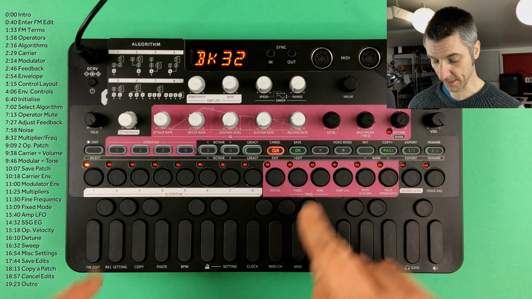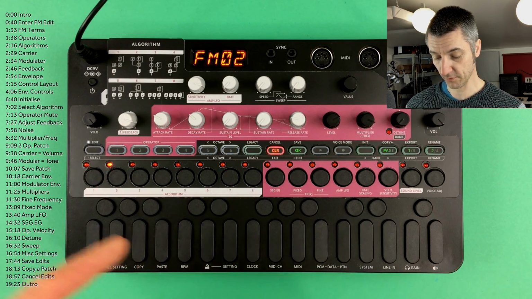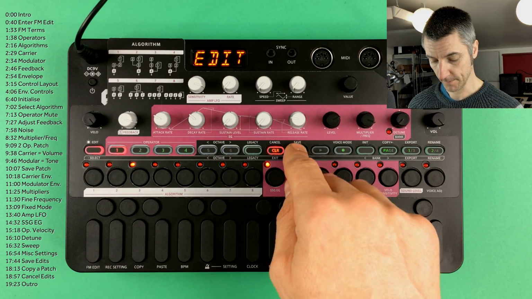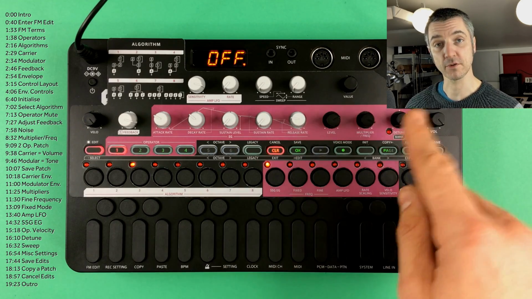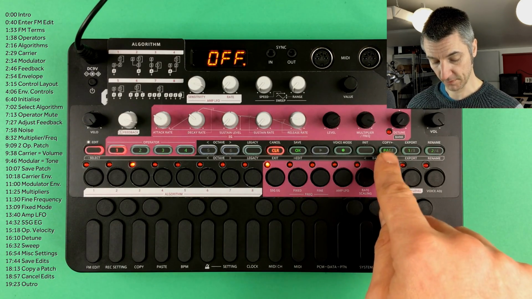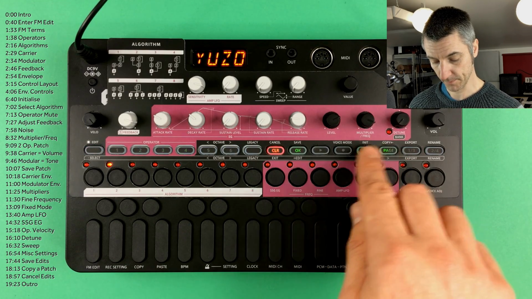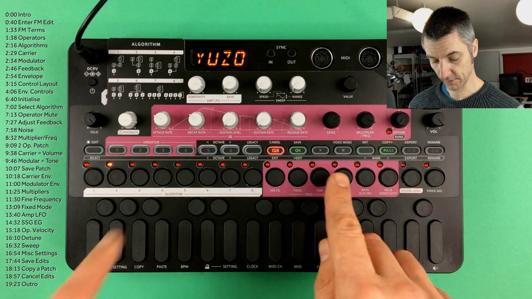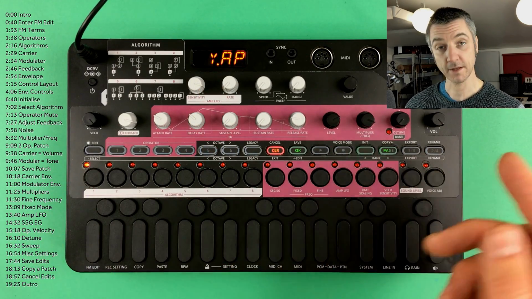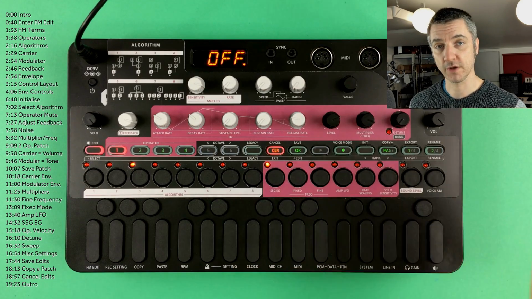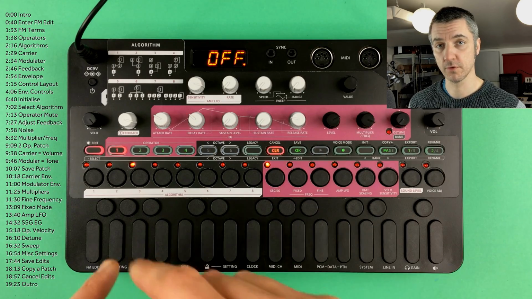So if I go back to bank 32, pick sound number 2, which is just one of the blank presets, press OK. And then we can use that copy function that I mentioned earlier. So copy's here, we press copy, and then we're using the bank buttons down here. So we can go between banks. So I can select Uso's bank, pick that acoustic piano and press OK. And that's brought that preset from bank 1, sound 1 into bank 32, sound 2.